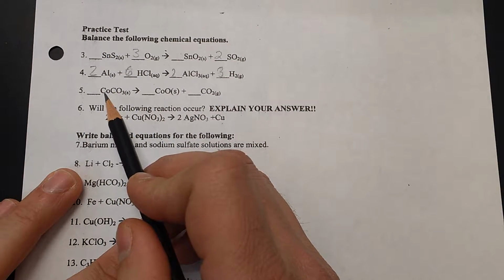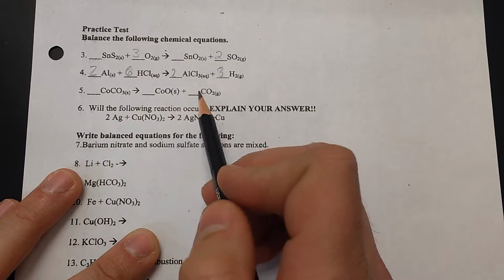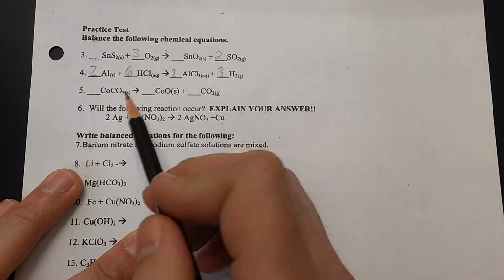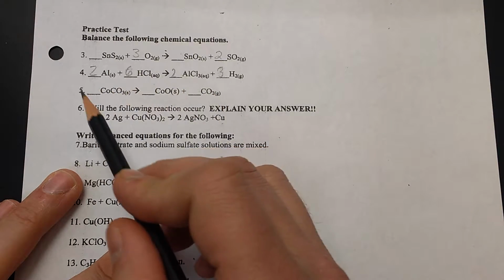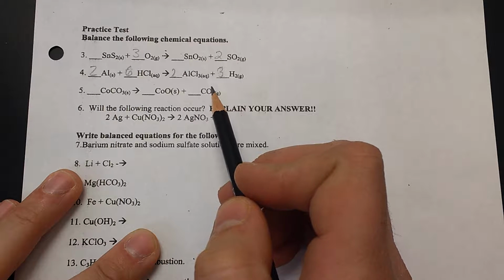In this problem, you'll notice there's a cobalt on each side, a carbon on each side, and 3 oxygens on each side. This reaction is already balanced, so don't do anything.